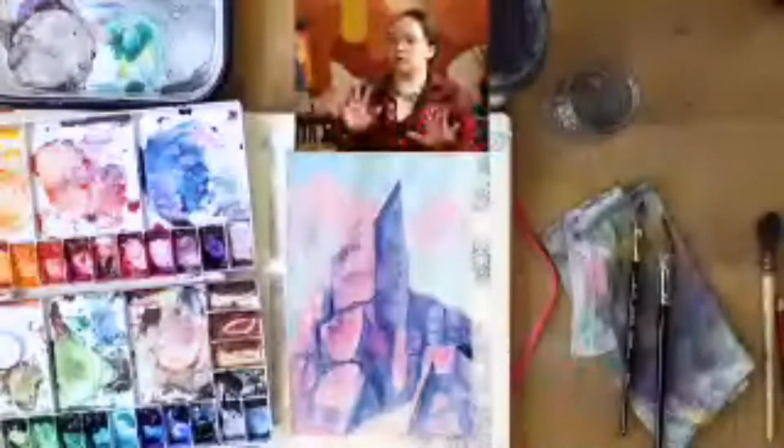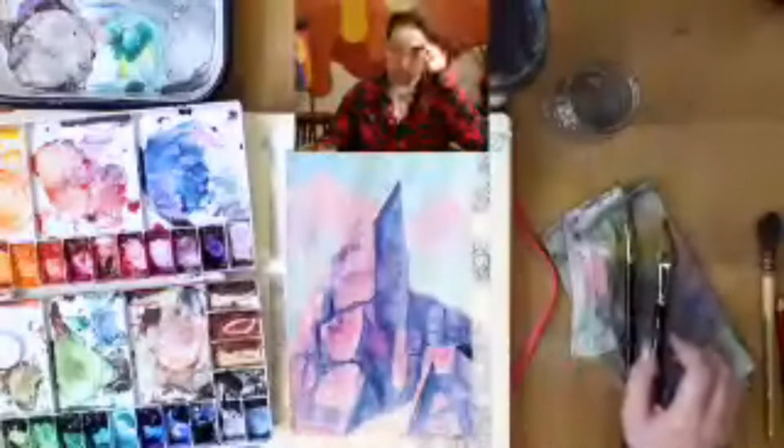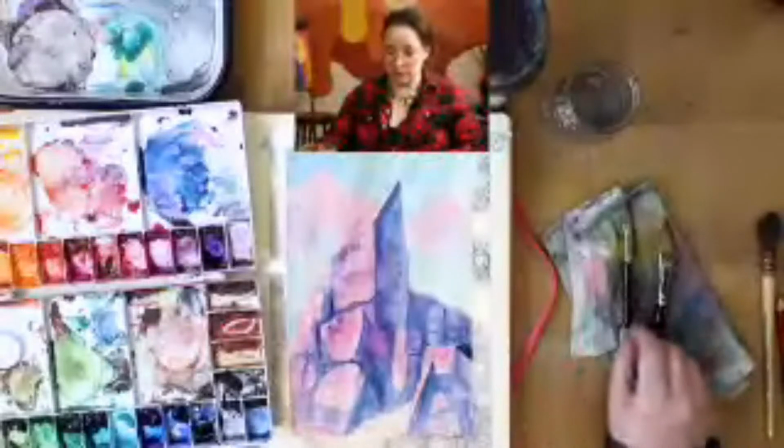Thank you, Linda. I think I'm going to leave it here, even though it totally could have a little bit more going on. Well, let me add just a bit more pink just to the ground.